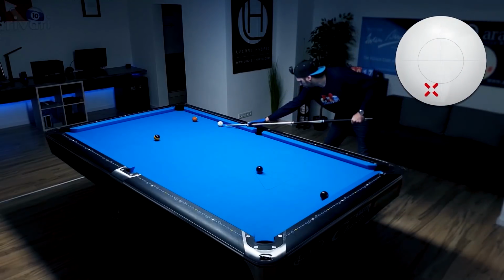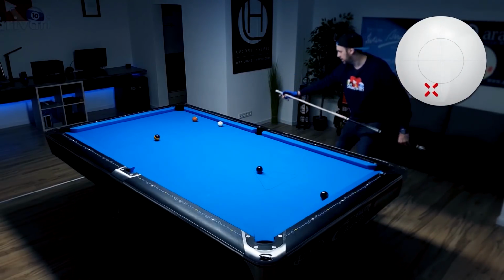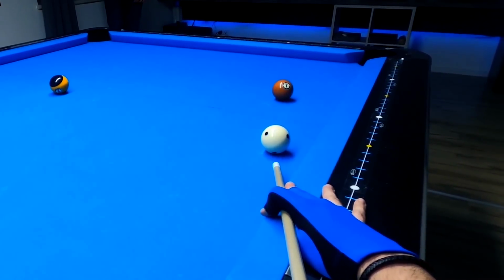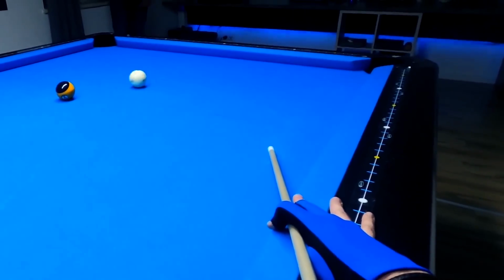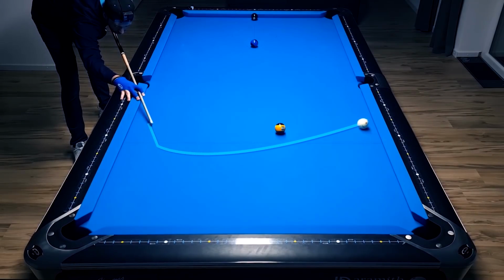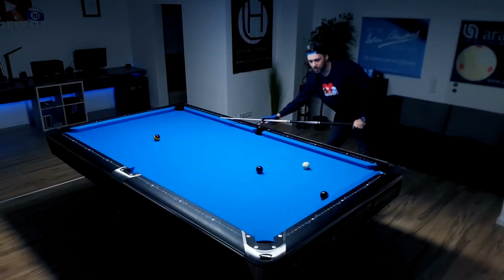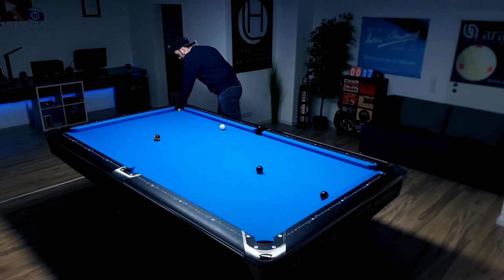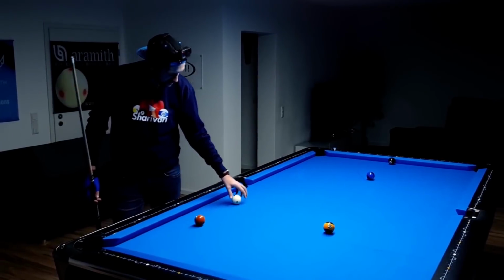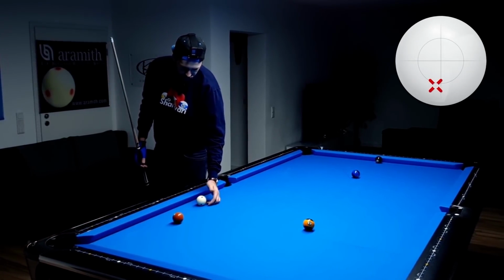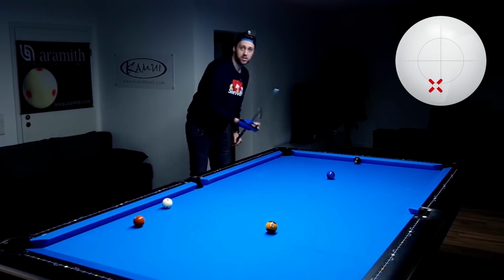Playing low with a lot of left spin, following through nicely through the cue ball. And this time we even did too much. This means you've got to either hit a bit harder, because that way the cue ball is a bit longer on the tangent line, or just take less left spin or less draw on the cue ball. So let's try it again.